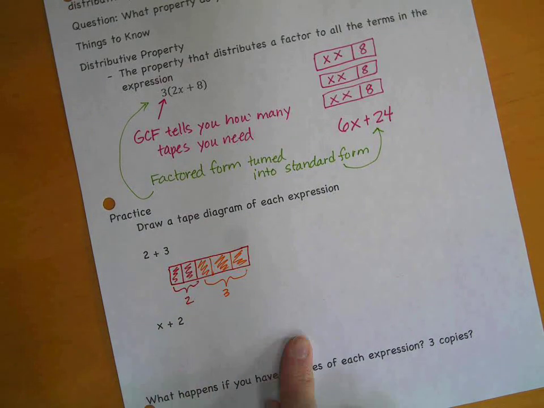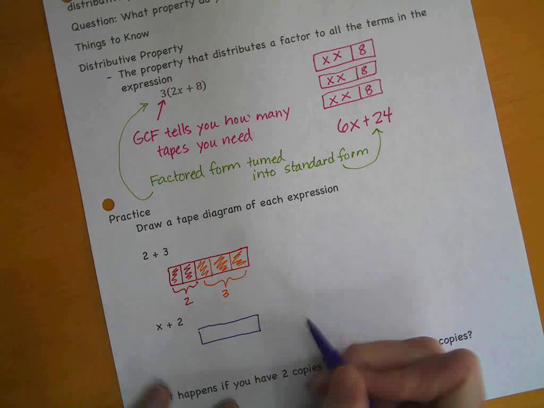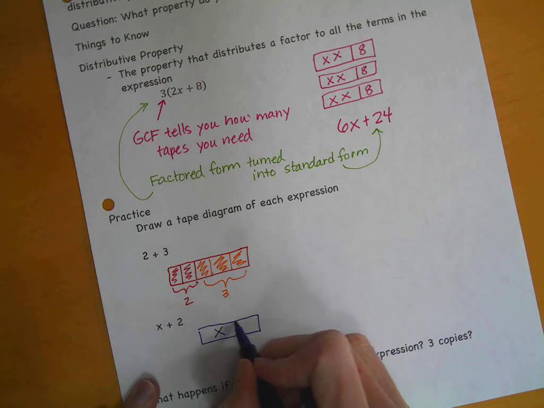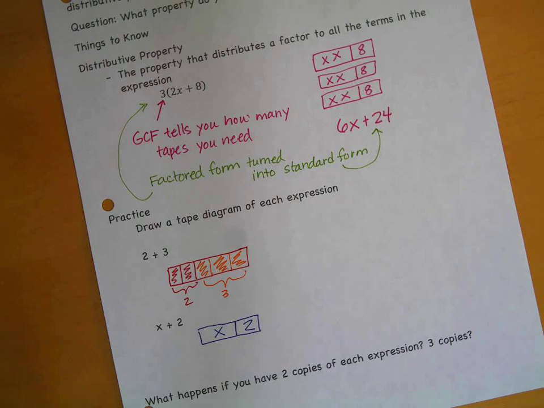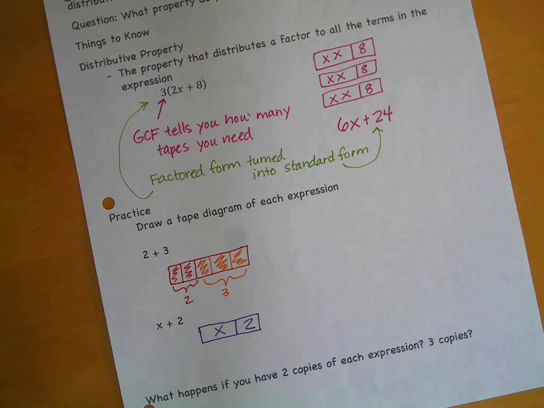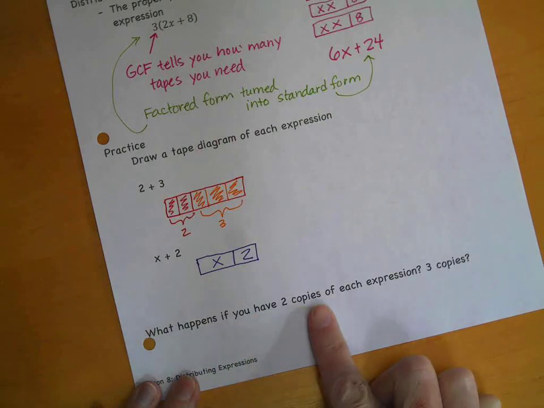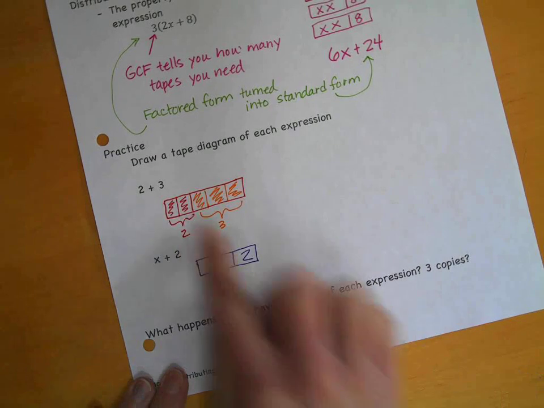Now I have to do a tape that represents this one right here. Well, we can do that too, because we just looked up above and saw how I did it. I have 1x plus 1, 2. So that would be how the tape looks for showing x plus 2. Then the next question says, what happens if you have 2 copies of each expression?